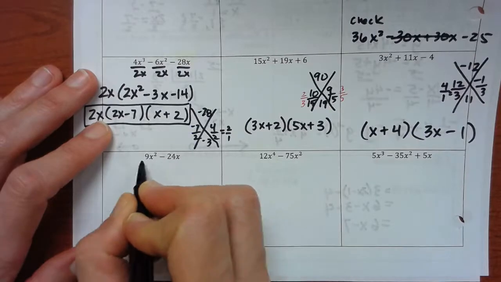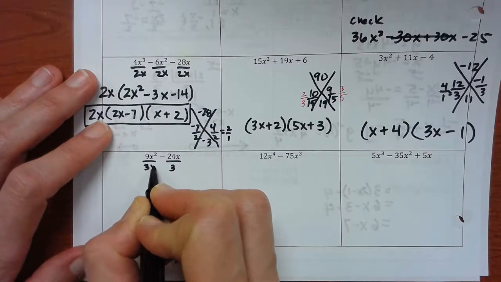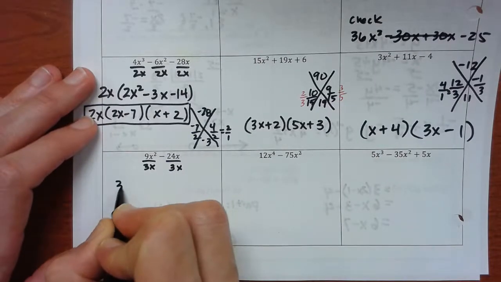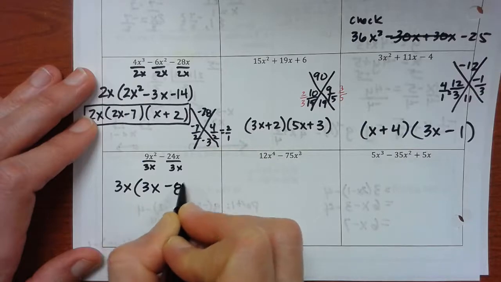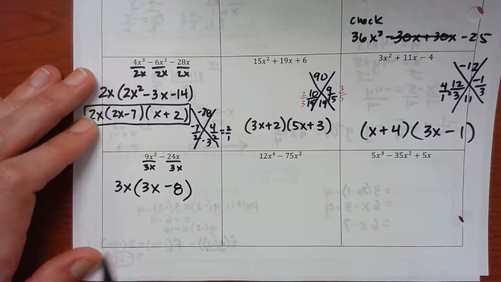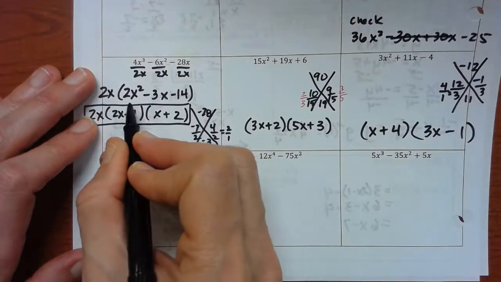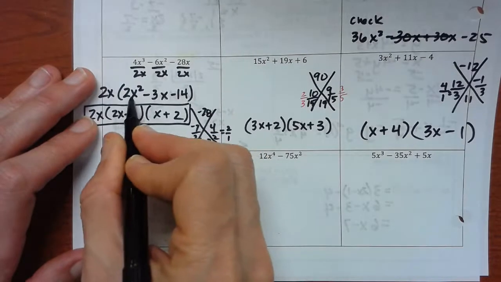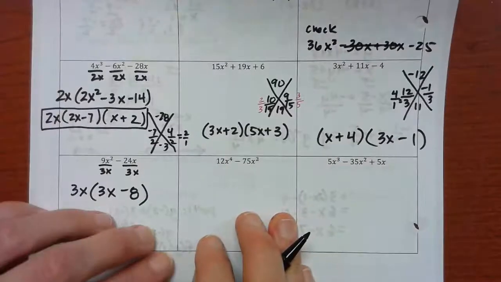Okay, next one, we look for a GCF, and it does have a GCF. For 9 and 24, 3 is the number part, and they both have an x, so 3x. This becomes 3x minus 8. Now, it's really tempting to keep going with this, but this is a linear factor. You can't factor that anymore. The only ones that you can factor again are the ones that are quadratic. Like this one, we could factor that again. This one we can't. It's finished.